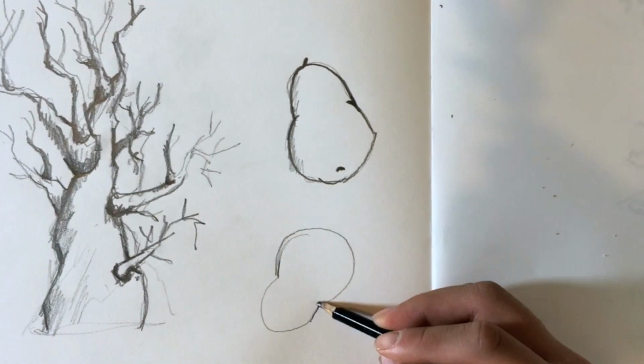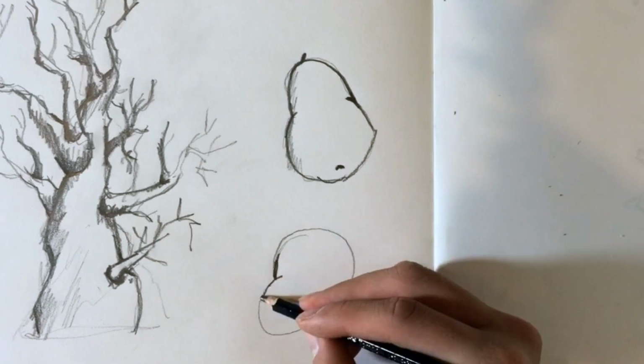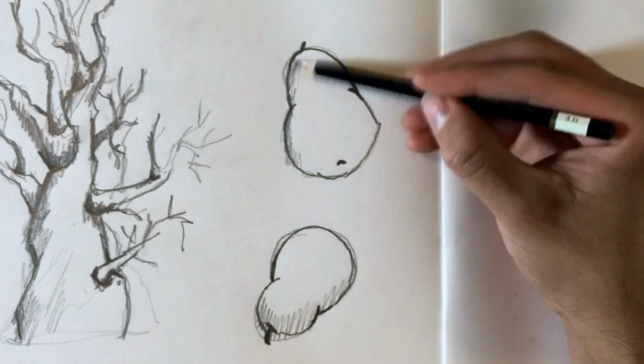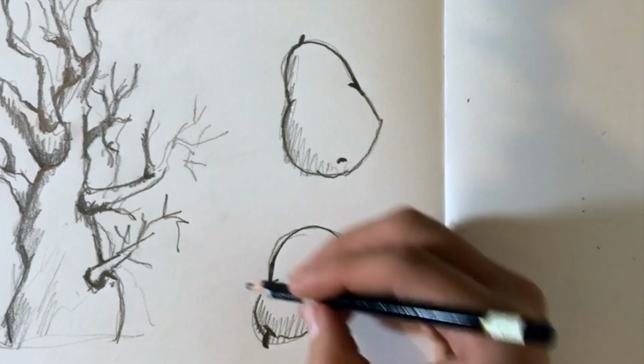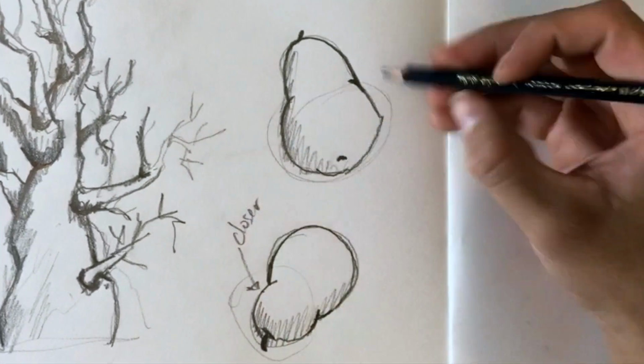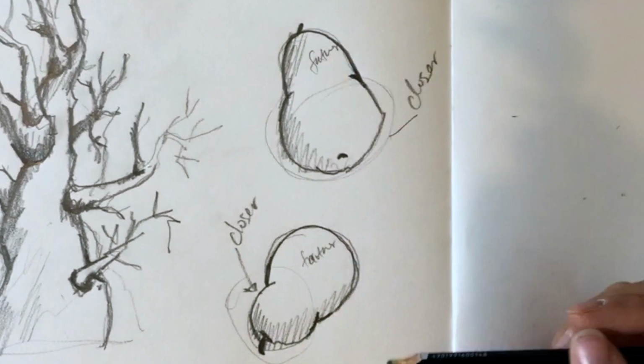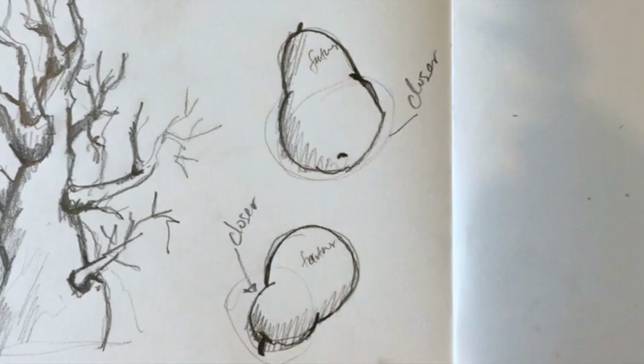I'm gonna do the same thing with this pear. I'm gonna make the front of the pear look closer to us. Good, now I'm just gonna add some of the shading and it makes it look better. I hope you understand the method, that this is the closer side and that's the farther side. And you can do this by emphasizing the overlap of form.